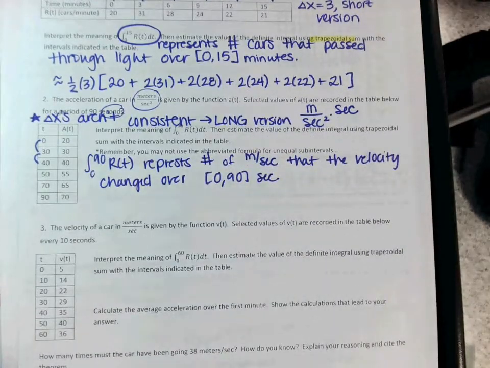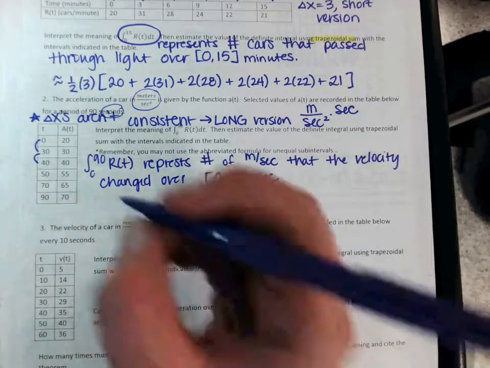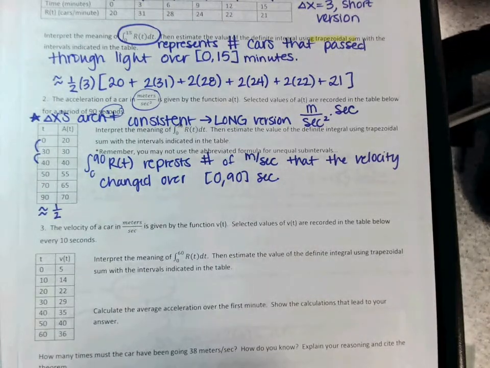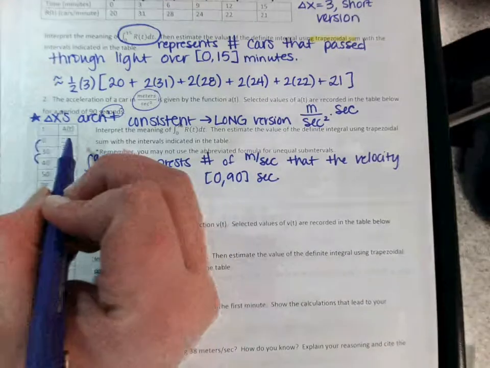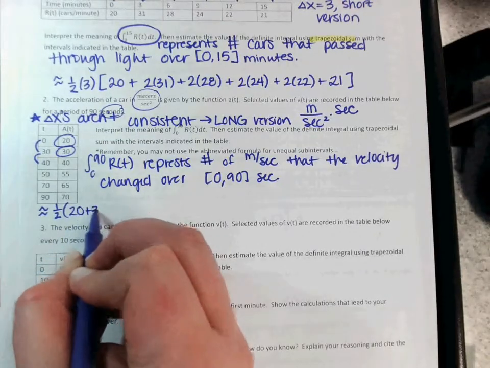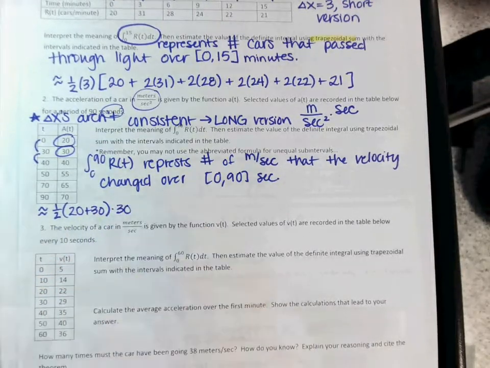The integral represents the number of meters per second that your velocity changed over 0 to 90 seconds. Okay, now let's do it. First trapezoid, we're going from 0 to 30. So I would do 1/2. What is my delta x from 0 to 30? 30. What are my y values? 20 and 30. So I do 20 plus 30 times 30.